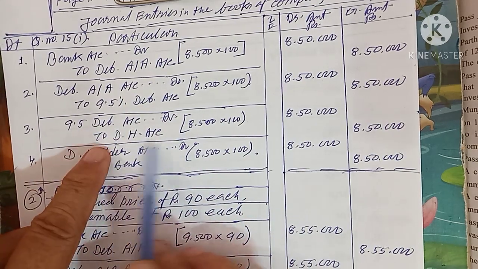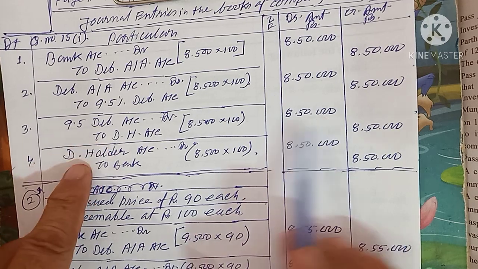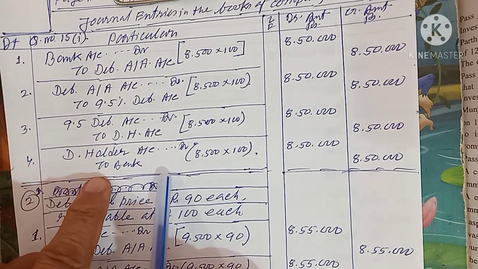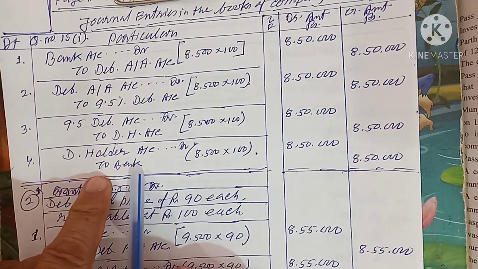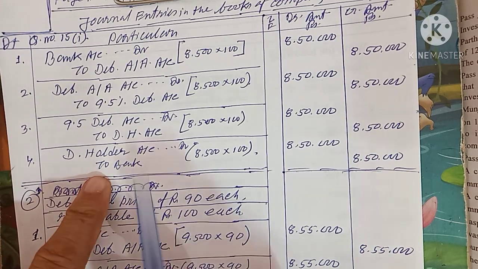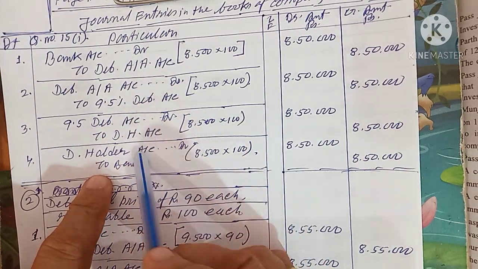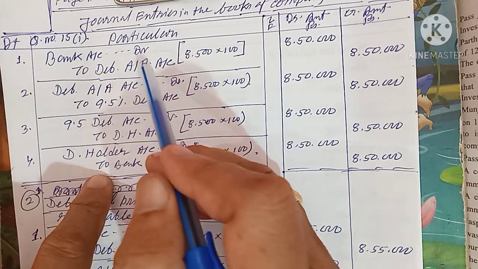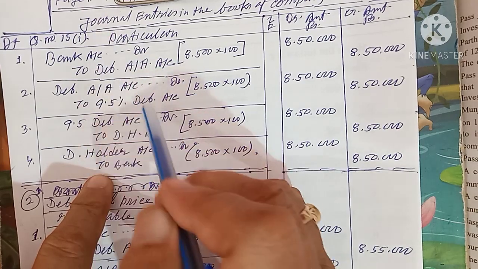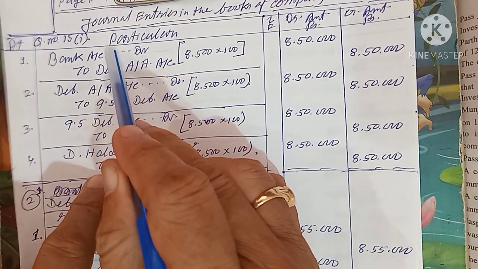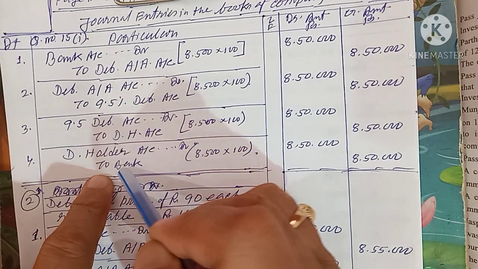9.5% debenture account debit to debenture holder account, same amount. And next is debenture holder account debit to bank. You are going to pay. See how many journals you got: 1, 2, 3, 4, and how many accounts you got: 4. You got 4 journals, 8 accounts: 1, 2, 3, 4, 5, 6, 7, 8.